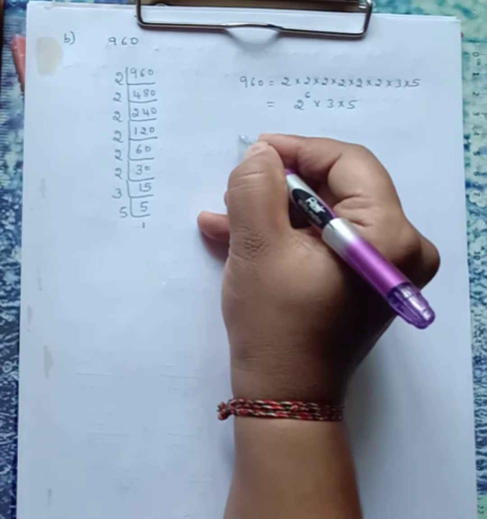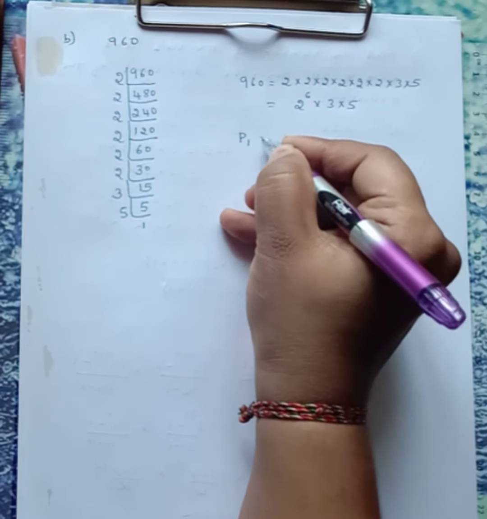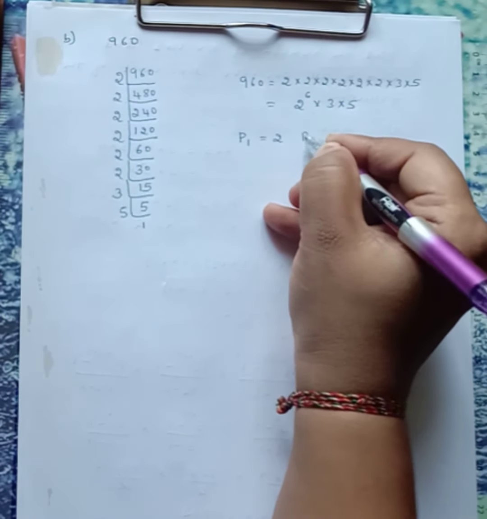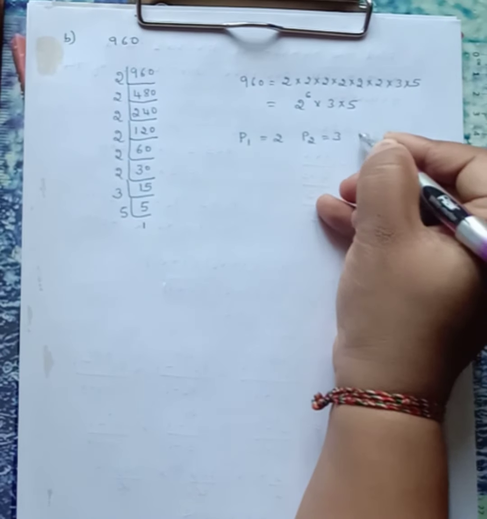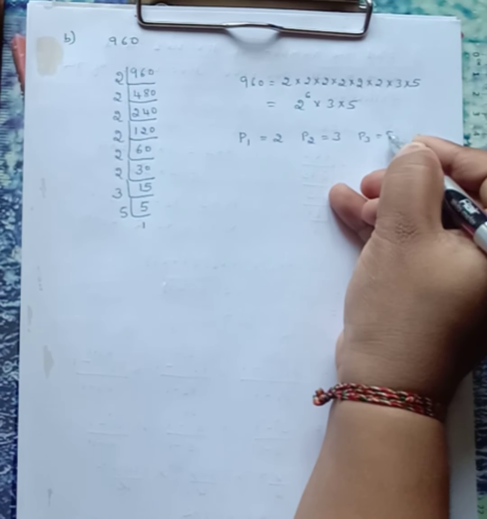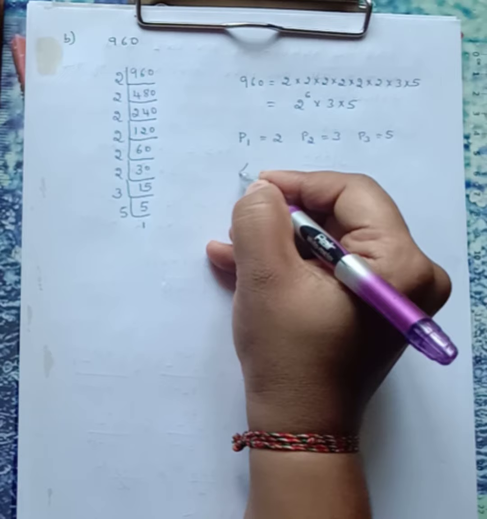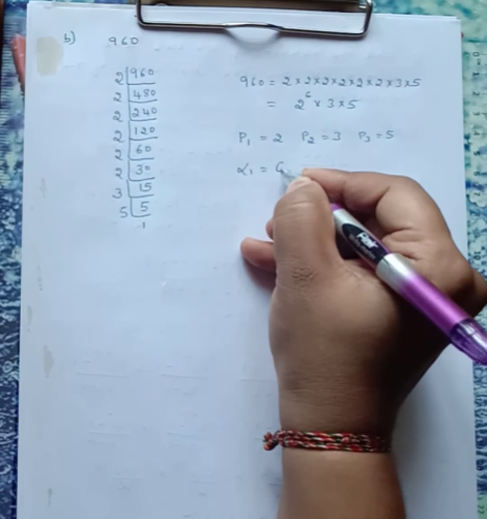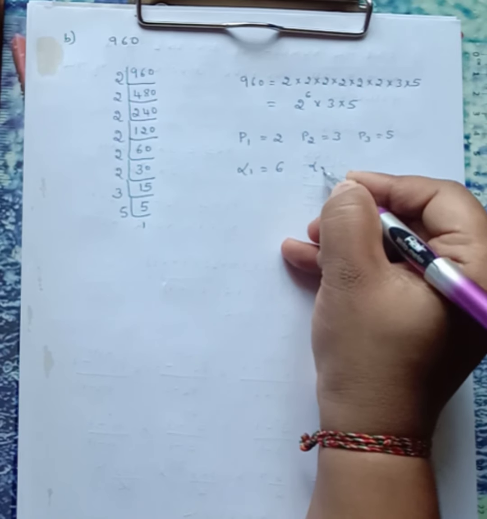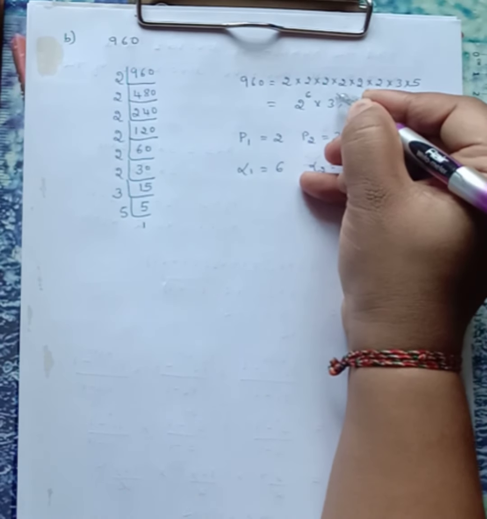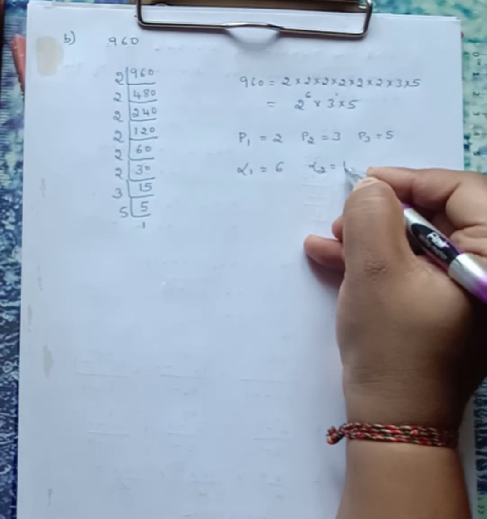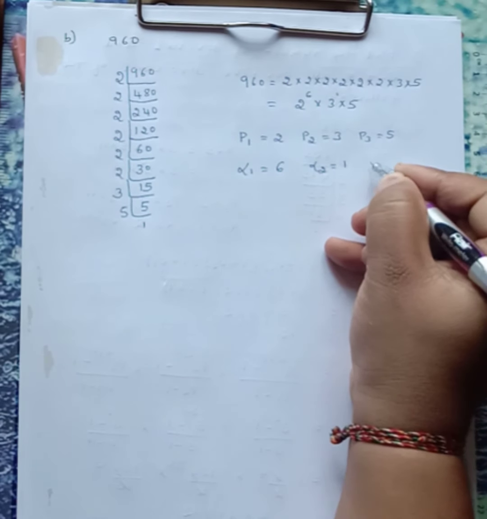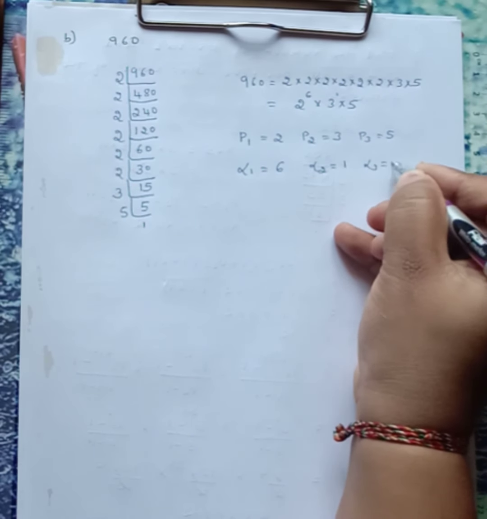So we can easily find P1 is equal to 2, P2 is equal to 3, and P3 is equal to 5. Similarly, alpha 1 is equal to 6, since 2 to the power of 6 is there. Alpha 2 is equal to 1, since 3 to the power of 1 is there, and alpha 3 is equal to 1, since 5 to the power of 1 is there.